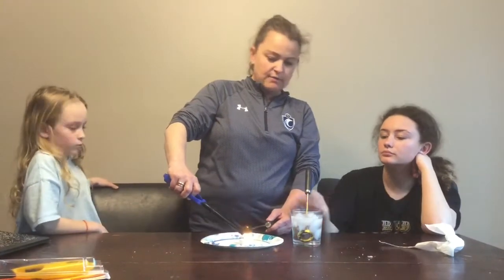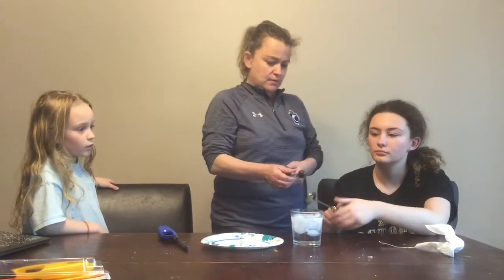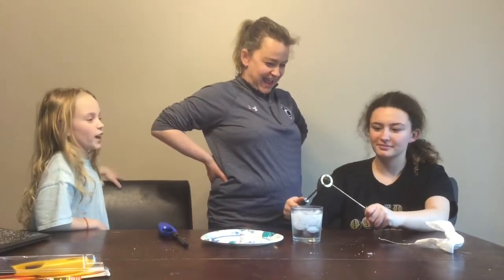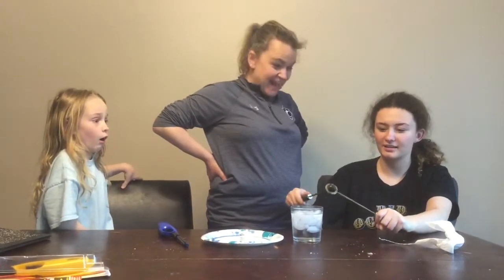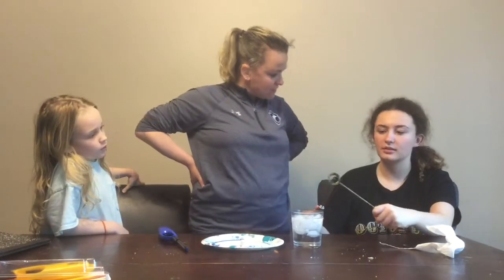So let's go ahead and try it. Ready? Okay. Good. It's fitting, but you really have to push. Right? So can you tell the slight differences in size from the contraction?